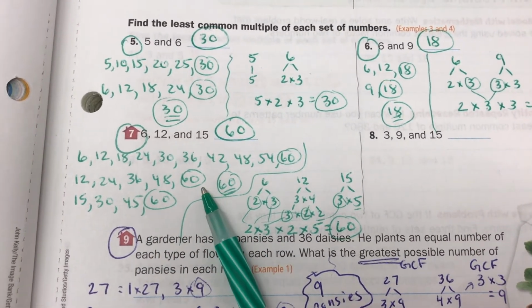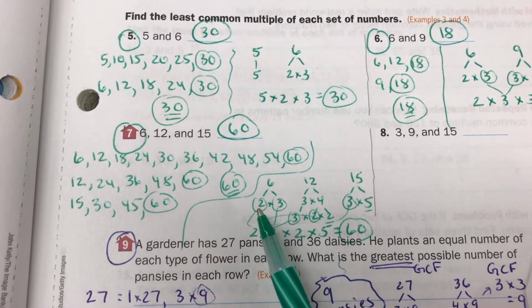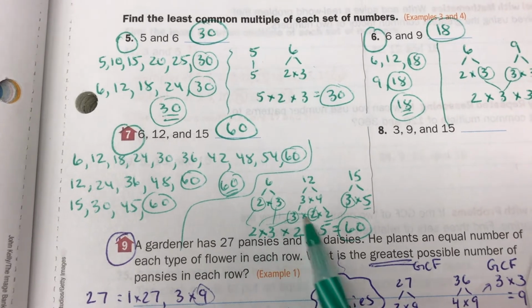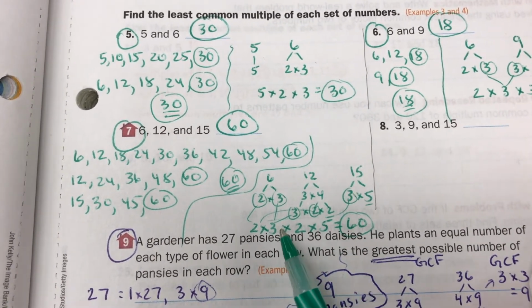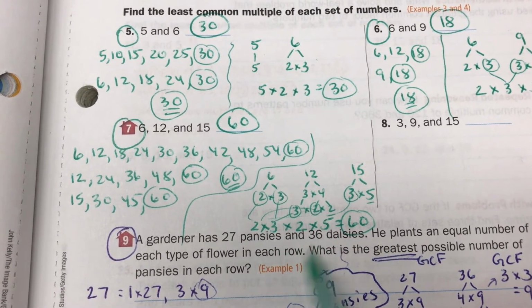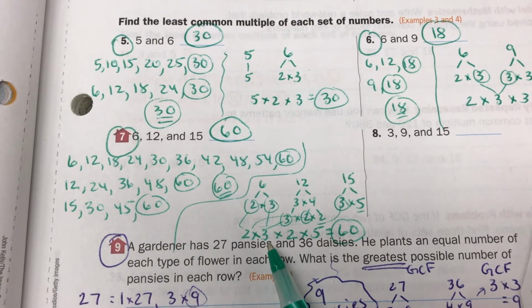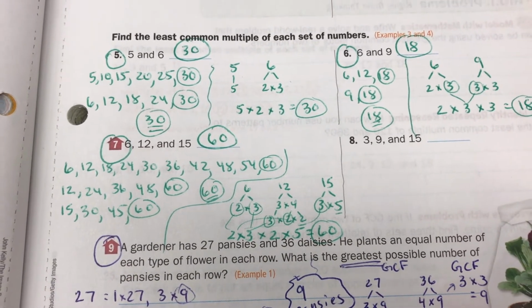The list got long, so that was kind of intense, but this was also tricky. You had 2 in common. So 2 was here. These both had 2. All 3 of them had 3. And then the numbers that were left were 2 and 5. 2 and 5. So 2 times 3 is 6. 6 times 2 is 12. 12 times 5 is 60.